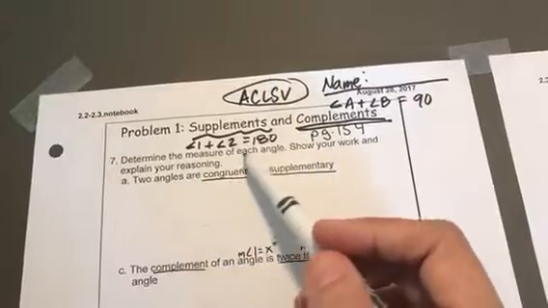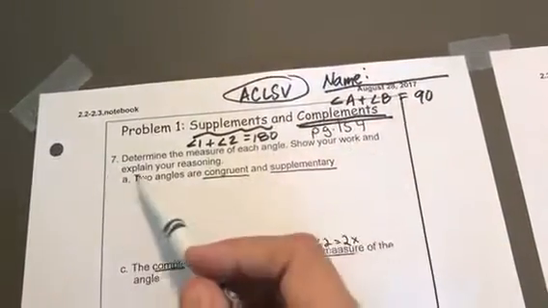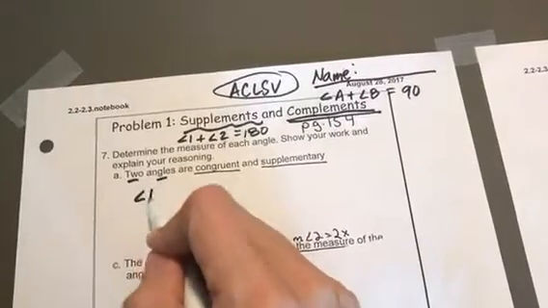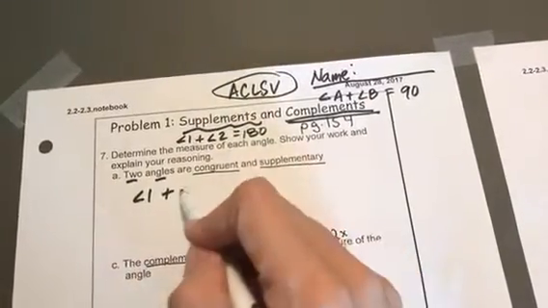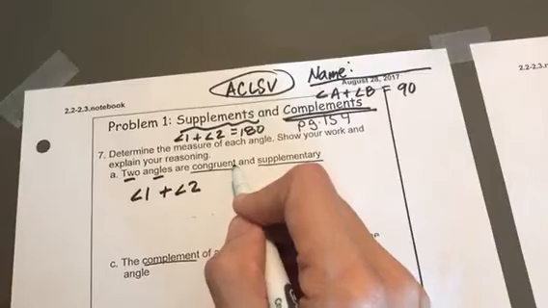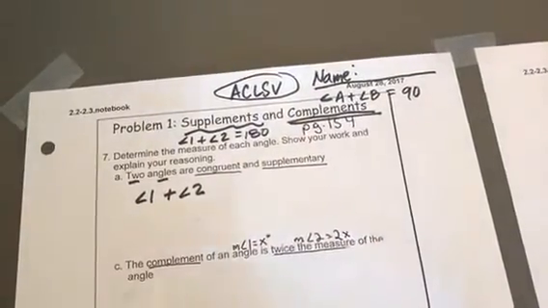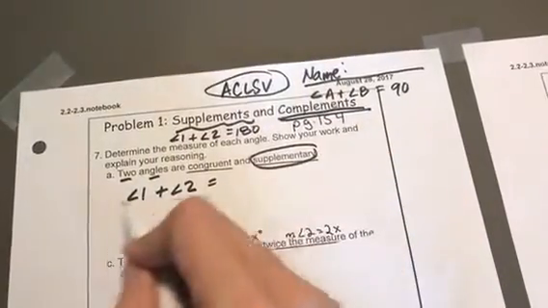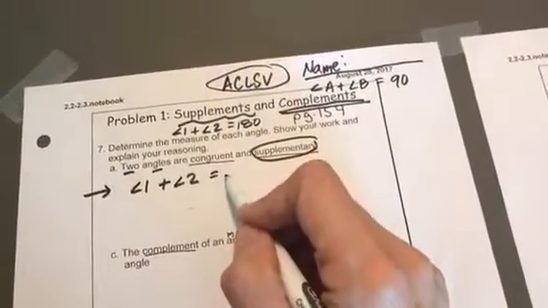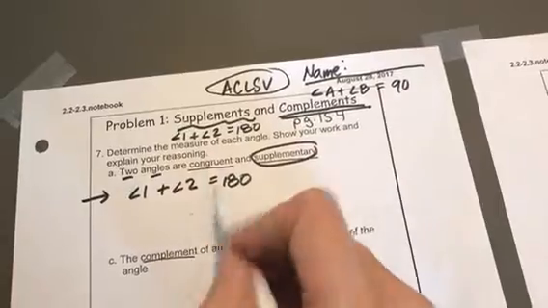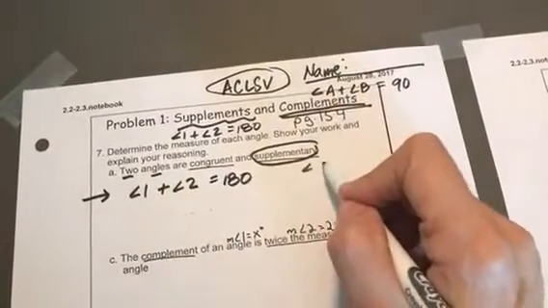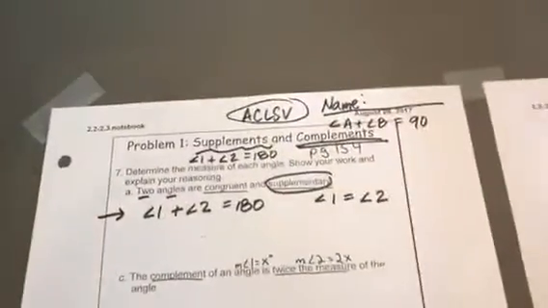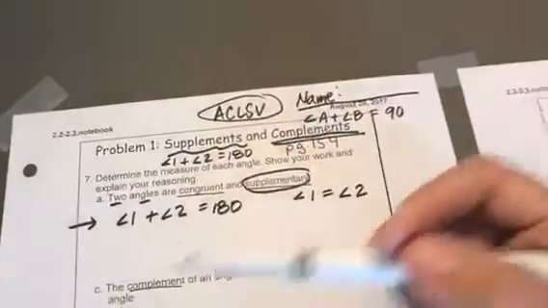It says determine the measurement of each angle, show your work, and explain your reasoning. So it says two angles. So again, I have an angle 1 and I have another angle, angle 2, and they're congruent. Interesting. And they're supplements. Okay, so this thing tells me to write that logically. And this thing tells me to write this.